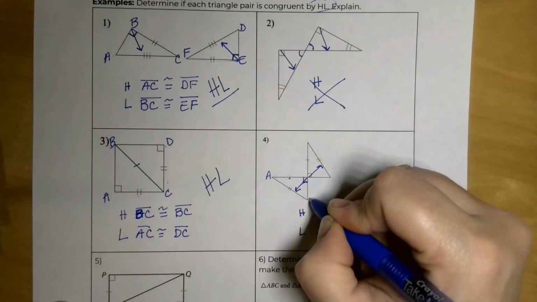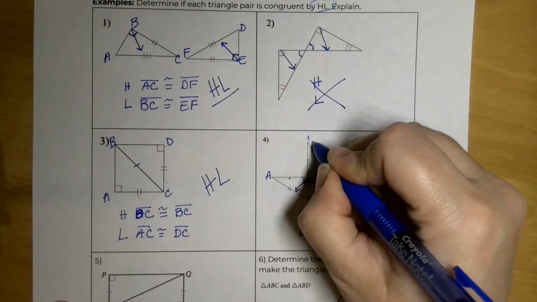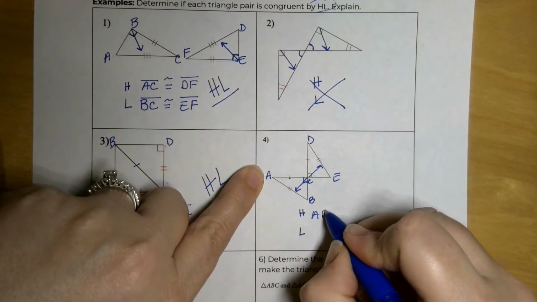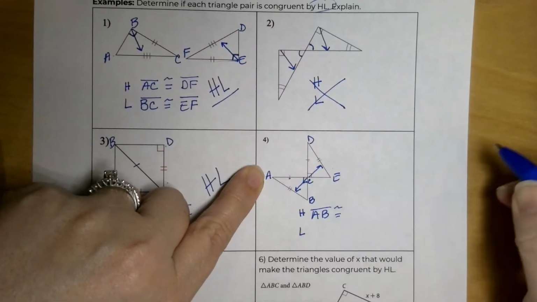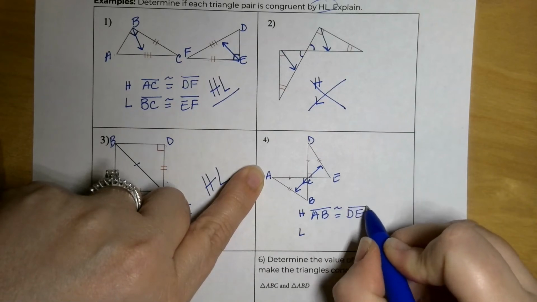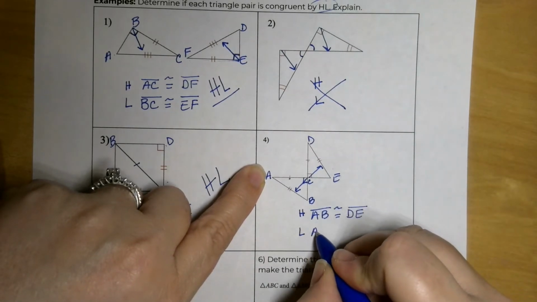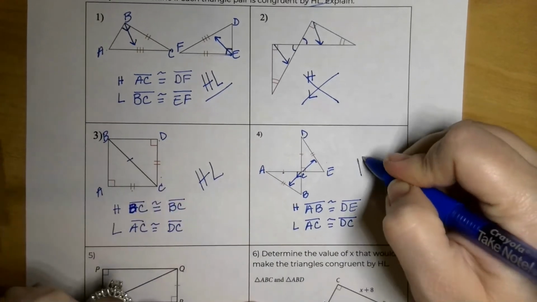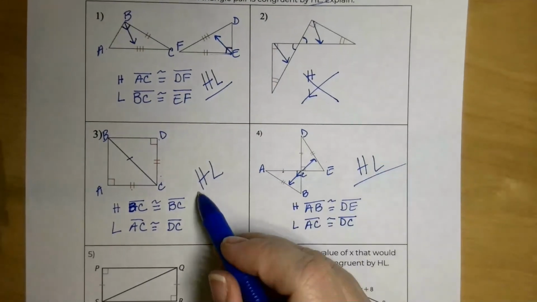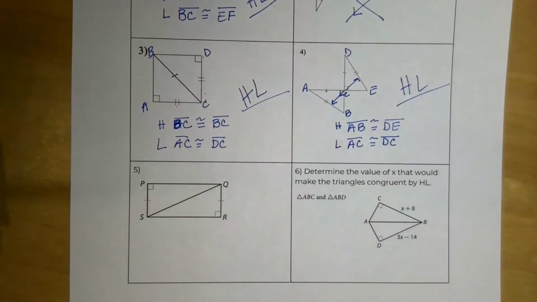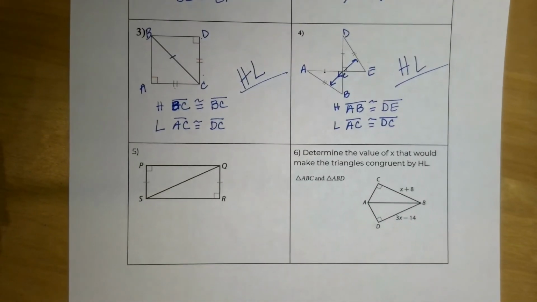So let me put some letters in here: A, B, C, D, E. I'm going to say side AB is congruent to DE. And then the leg that's congruent would be AC, and that is congruent to DC. And that's enough to say, by hypotenuse leg, we've got some congruence going on. If you want a challenge, go ahead and pause the video and try numbers 5 and 6 on your own, and then come back and see if you got them right.